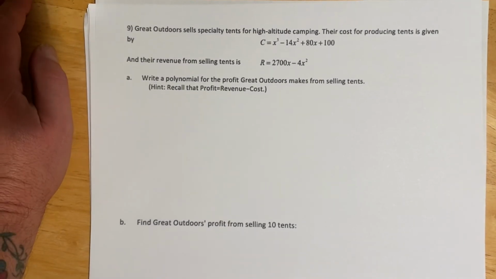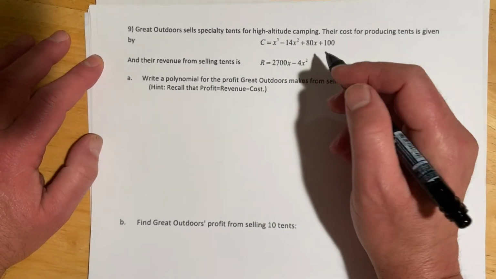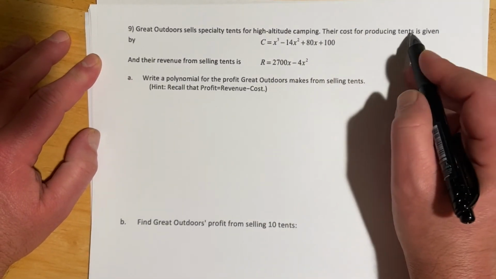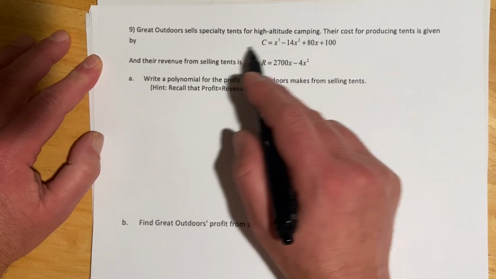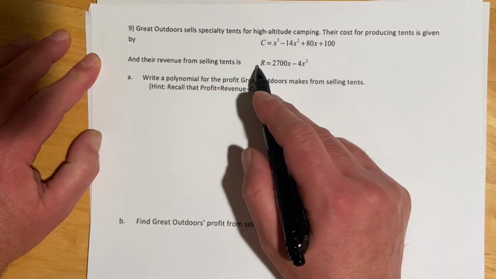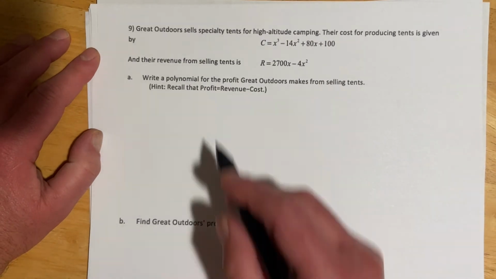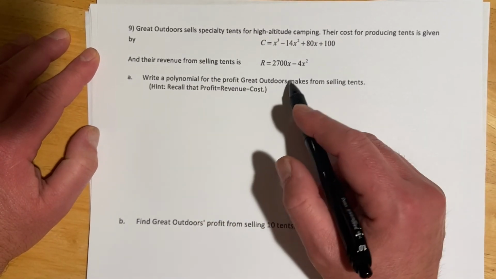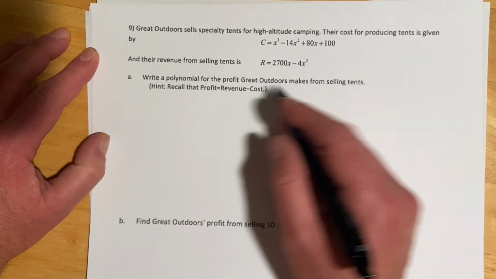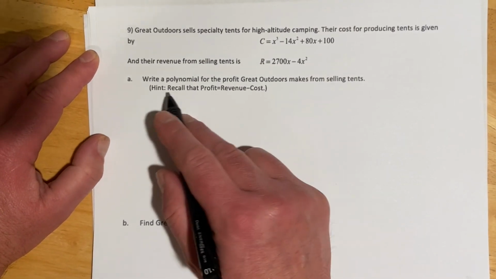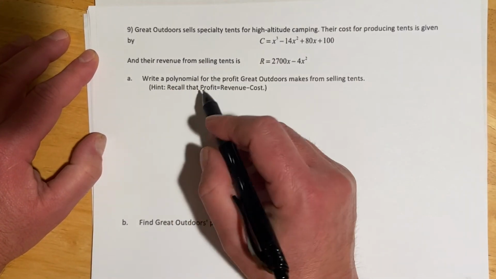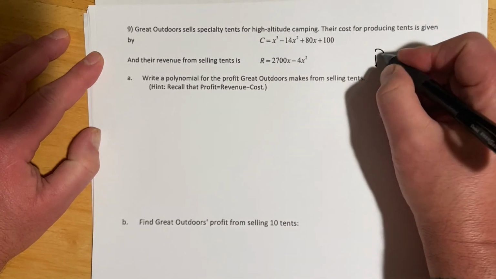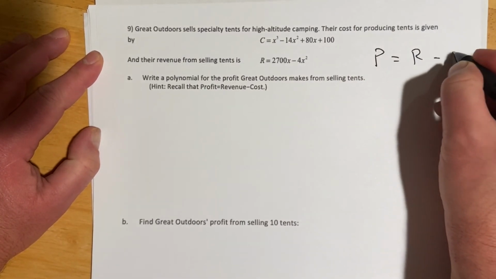Okay, so this last one goes, Gray Outdoors sells specialty tents for high altitude camping. Their cost for producing tents is given by this equation, and the revenue from selling the tents is given by that equation. Write a polynomial for the profit that they make for selling tents. And then down here they have this hint, like, recall that, if you haven't seen this, it's okay. But profit equals revenue minus cost.